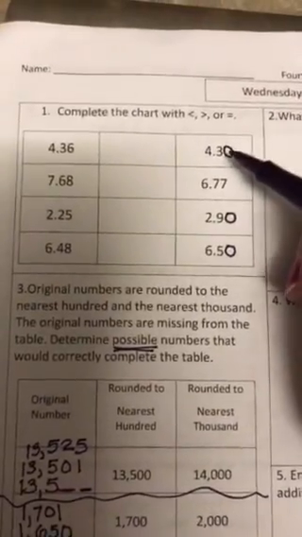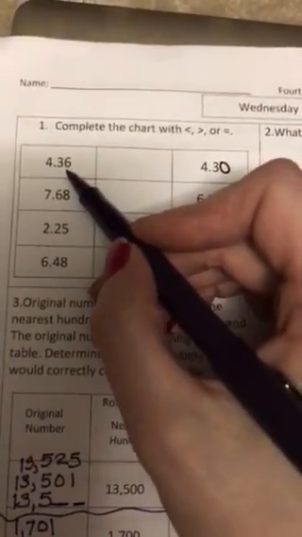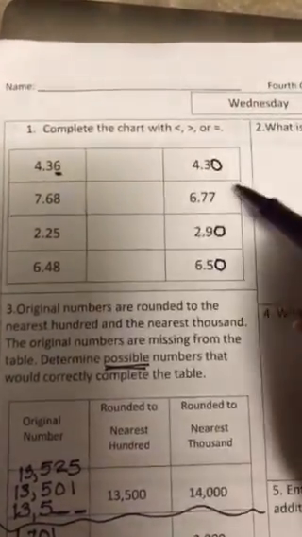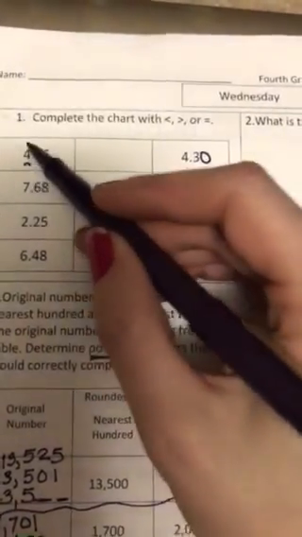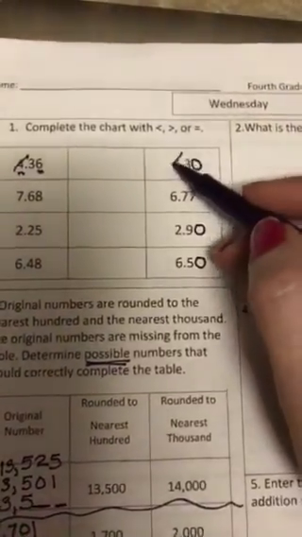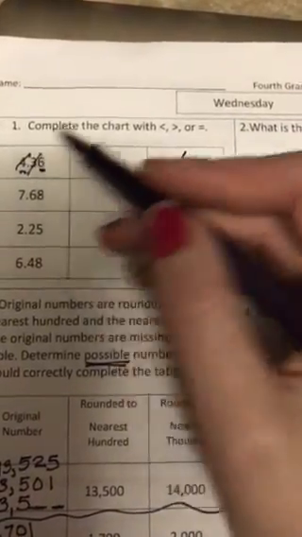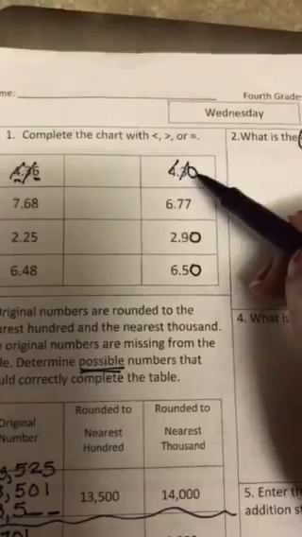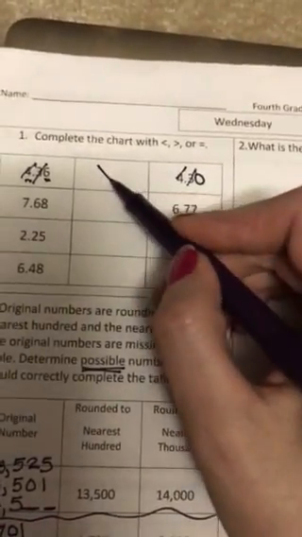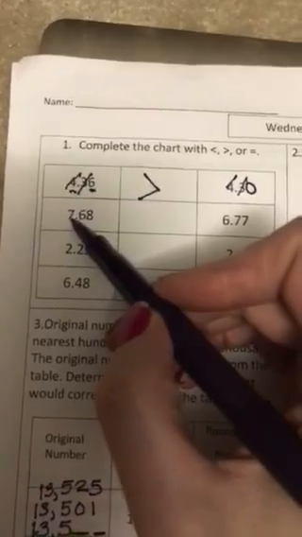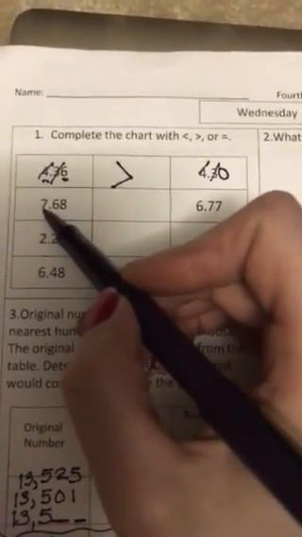I've added a 0 so that I can compare each place value. Well, first we start over here. The 4s are the same. It's not going to help us. The 3/10 is the same. It's not going to help us. 600ths versus 000ths. This one is greater. So again, you start with the place value furthest left, and you compare those first.